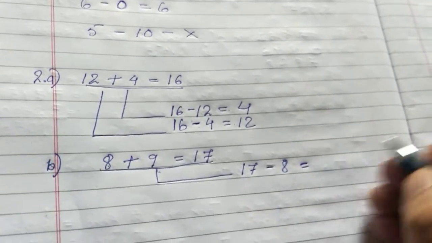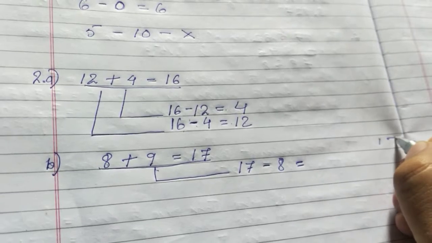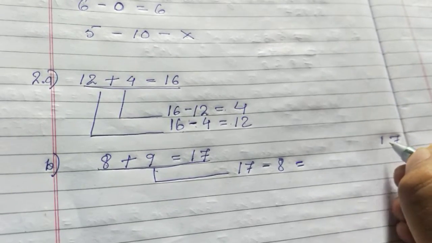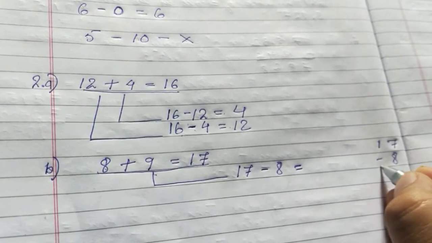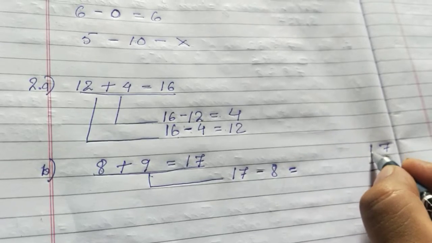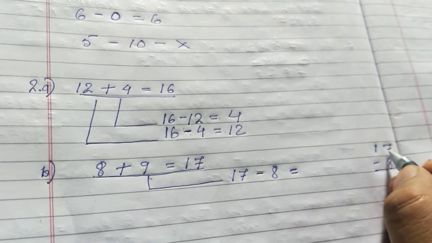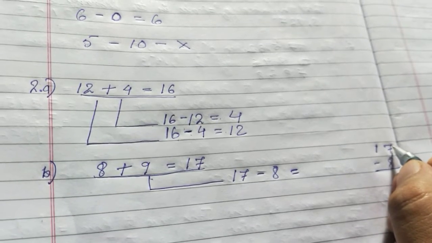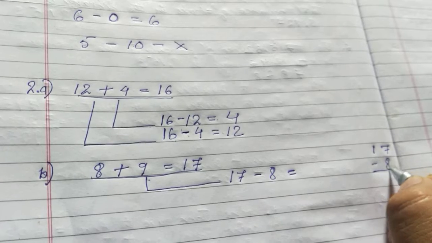You can check it at the right hand side corner, you can do rough work. I think you have all learned how to borrow from the other number if the digit at the top is smaller than the digit at the bottom.